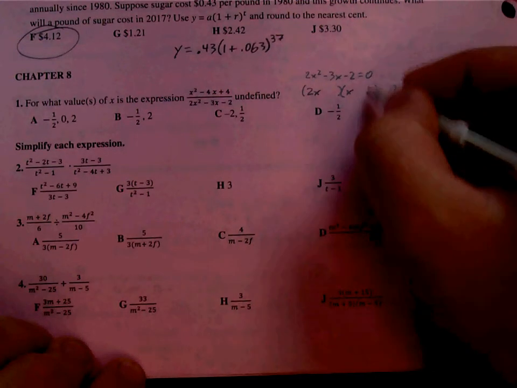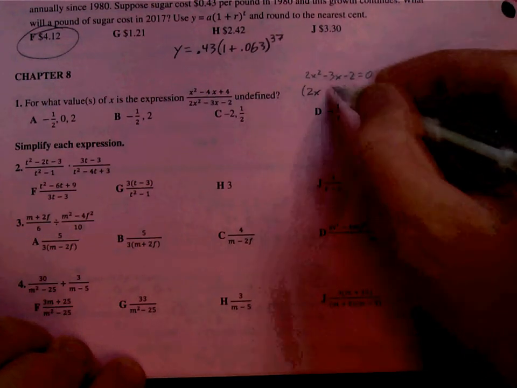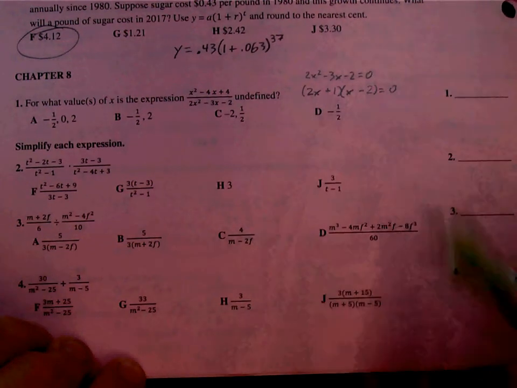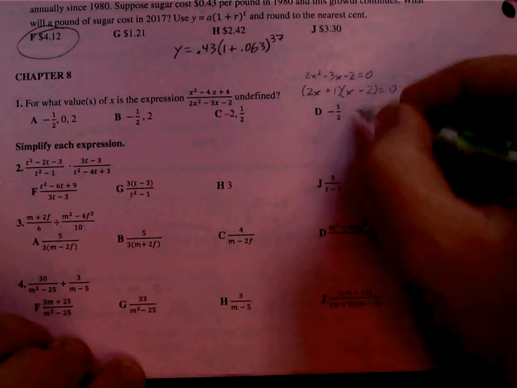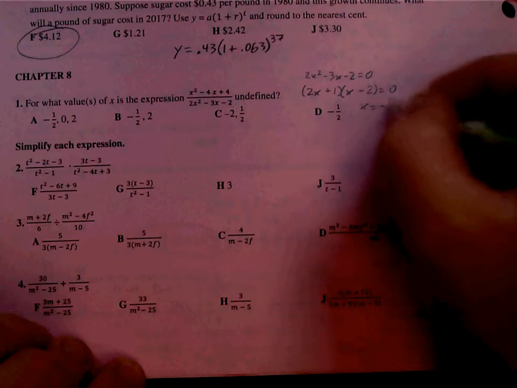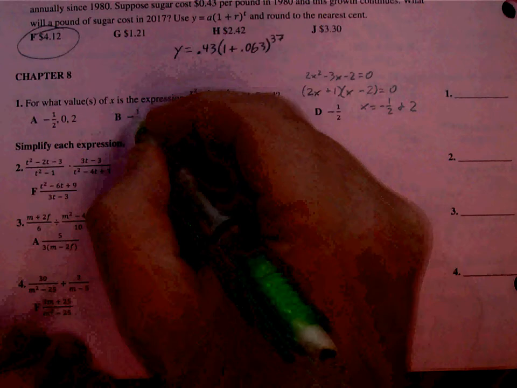Looks like we're going to need to put our 2 here and our 1 here. I need it to be a negative 4x and a positive x. That way they add to negative 3x. So then if we set each of those equal to 0, we would get x is negative 1/2 and x is positive 2. Negative 1/2, positive 2, that's b.